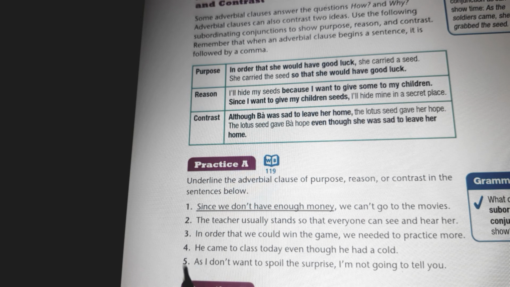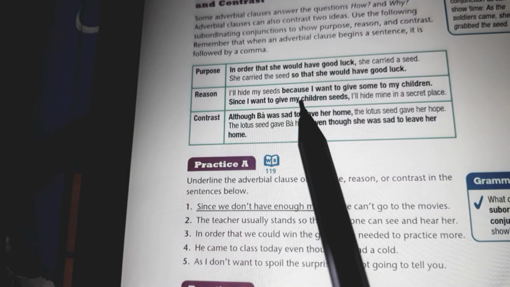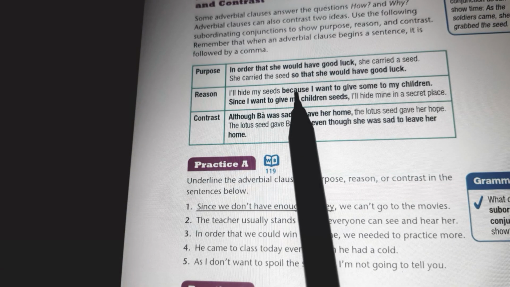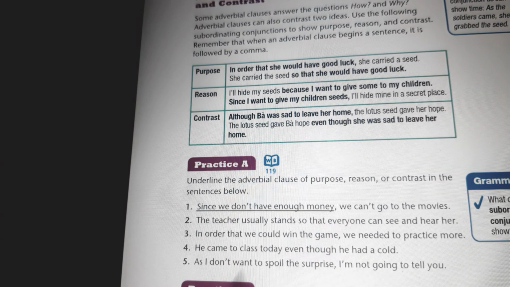We don't have as in the table right here, do we? We don't. We took in order that, so that, because, since, although, even though, but we did not take as. This is new to us.